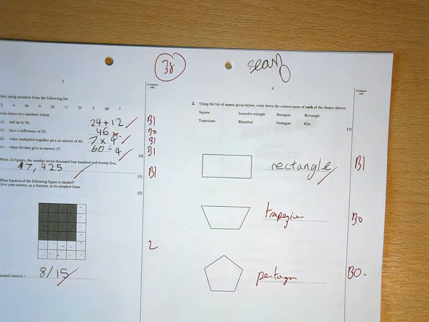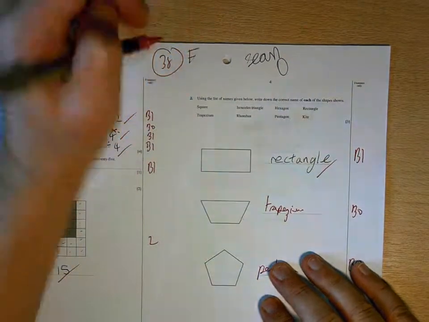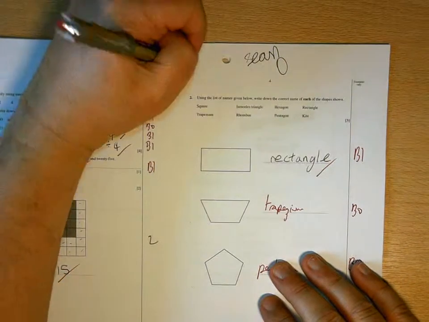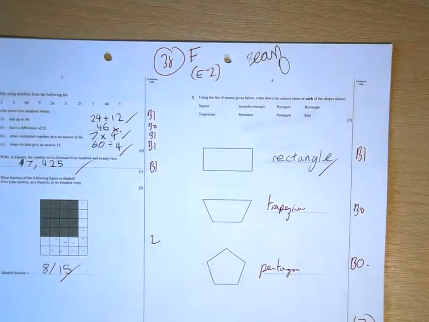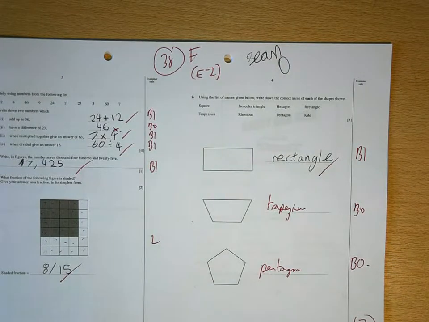That's a grade F as it stands, 2 marks off an E, but more than 20 marks off a grade C. But it gives you a base, and I'm sure you will build on that over the next few months.